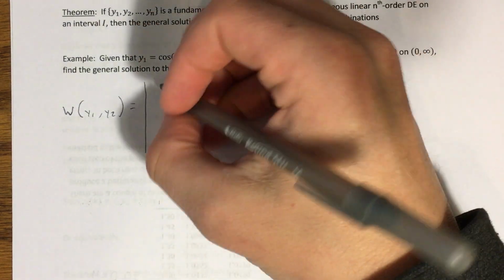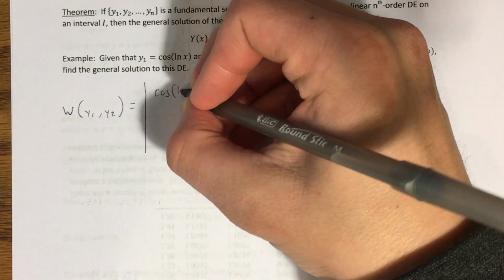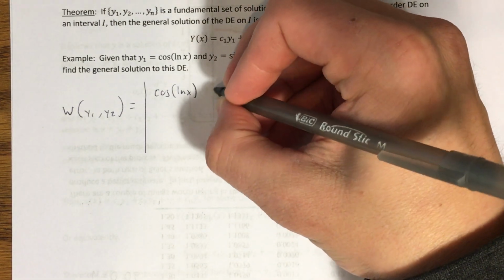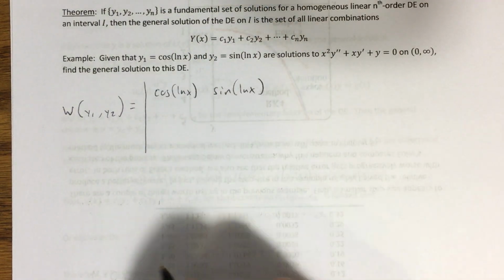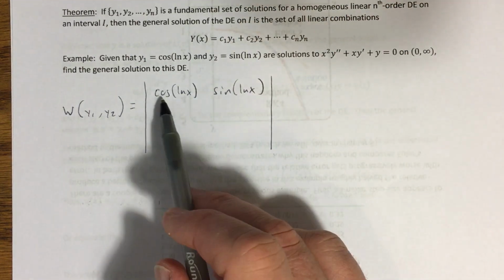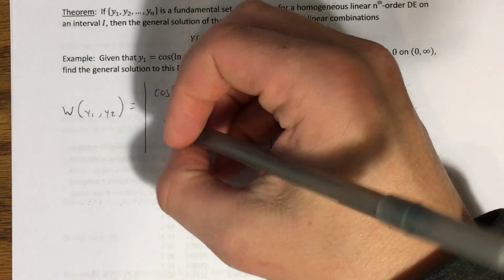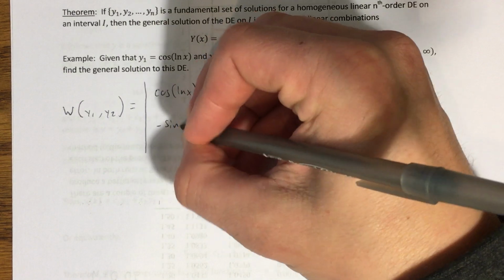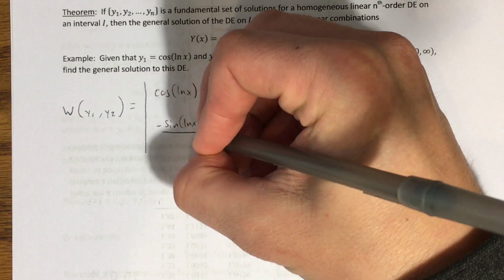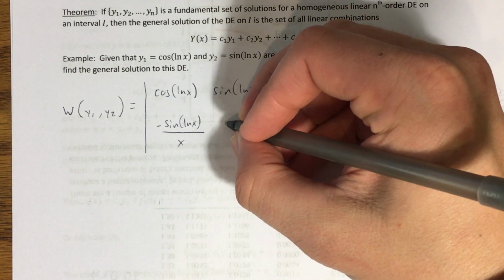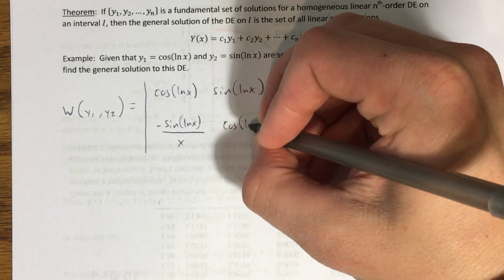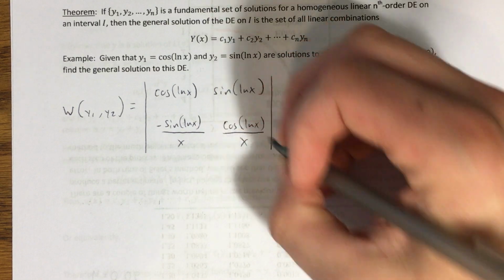So my top row will be cosine of the natural log of x, sine of the natural log of x, and then the second row will be the derivatives of each of these. What is the derivative of this? Well, chain rule on that gives me negative sine of the natural log of x over x. And over here, I'm going to get cosine of the natural log of x over x.